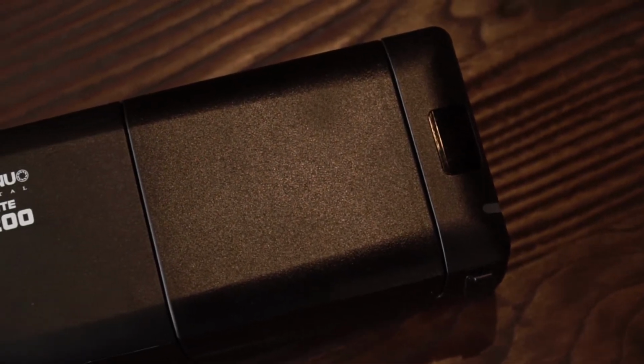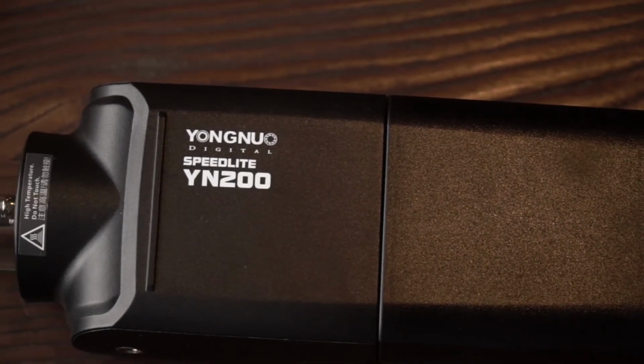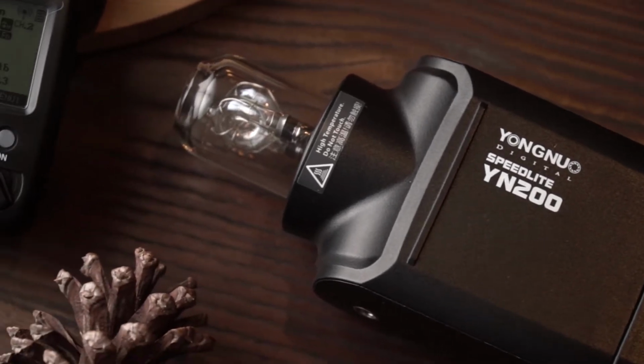Today I'm going to talk about using flashlight during the day, and let's get started. So there are basically two ways of doing it. The first one is to use a trigger and a flashlight both with high-speed sync function.